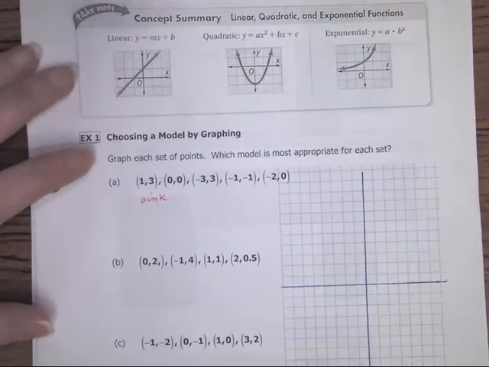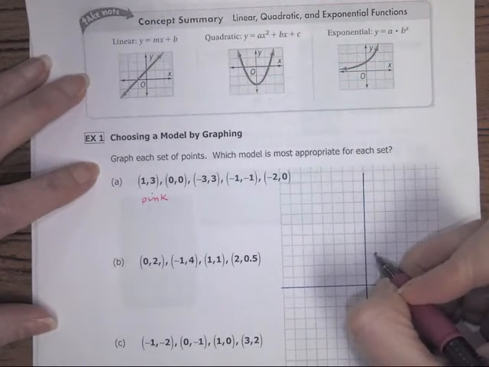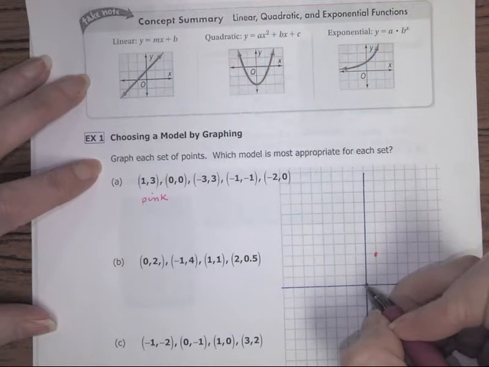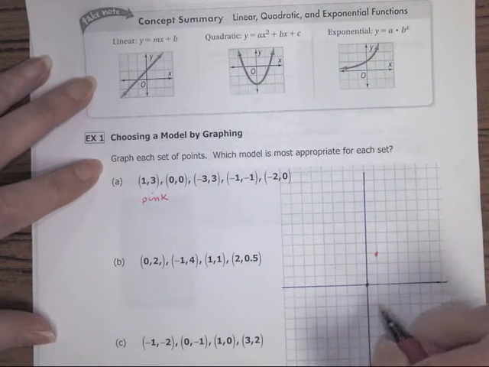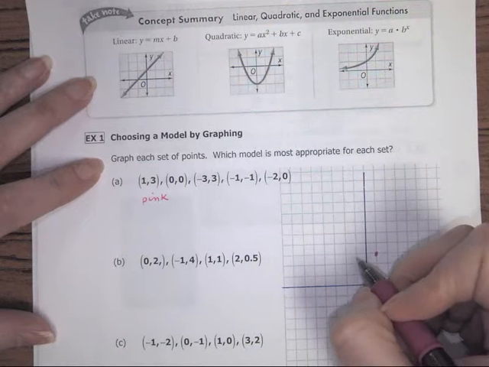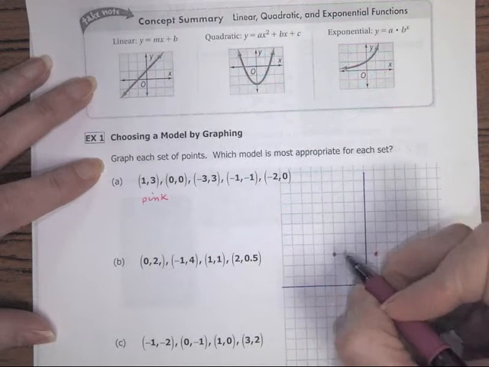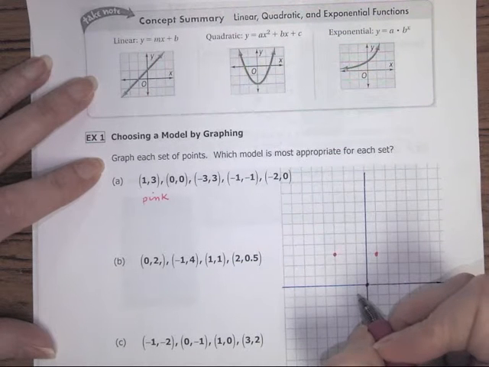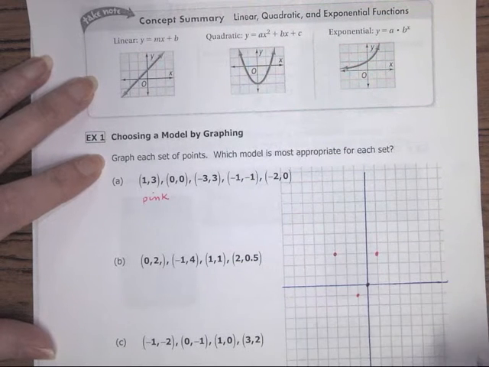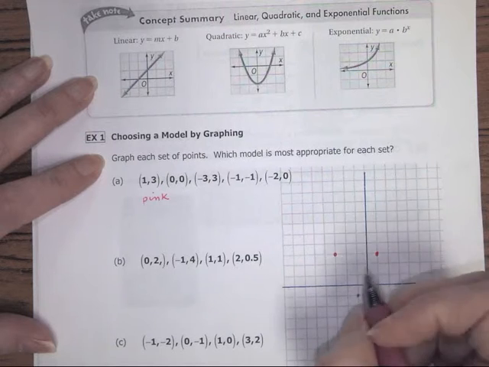So I have the point 1, 3, the point 0, 0, the point negative 3, 3, the point negative 1, negative 1, and the point negative 2, 0.